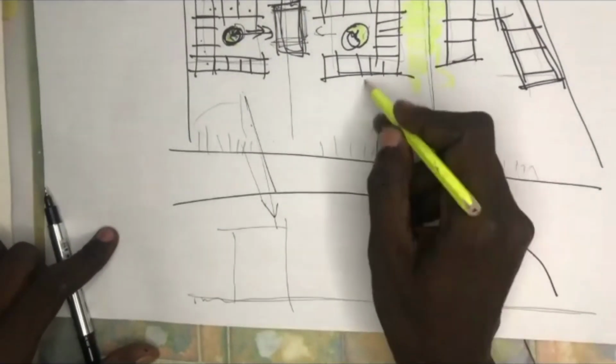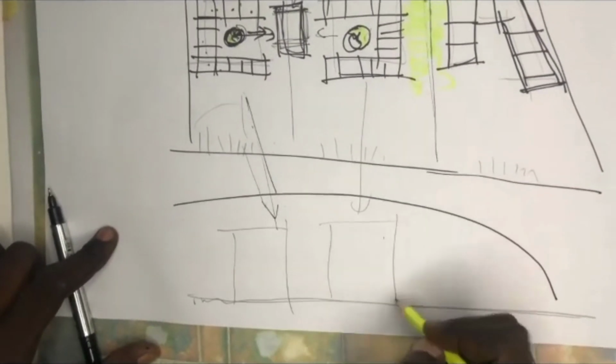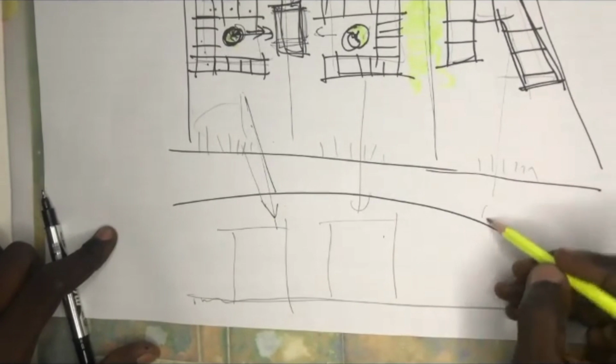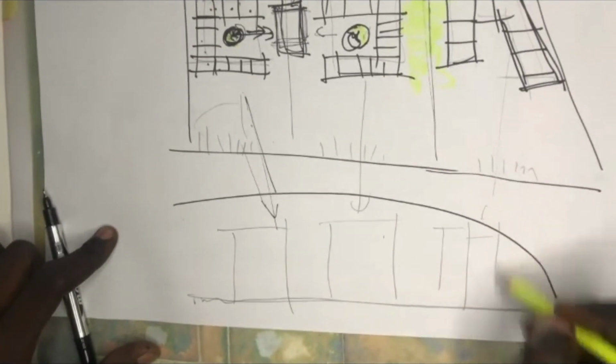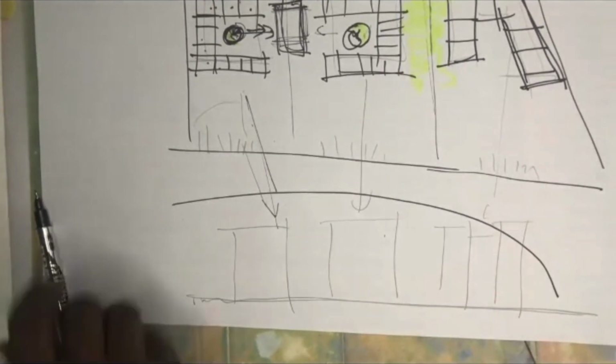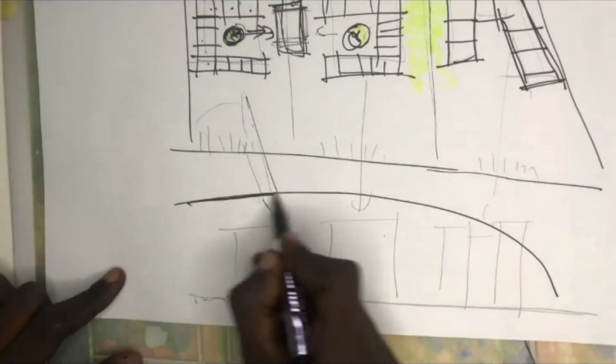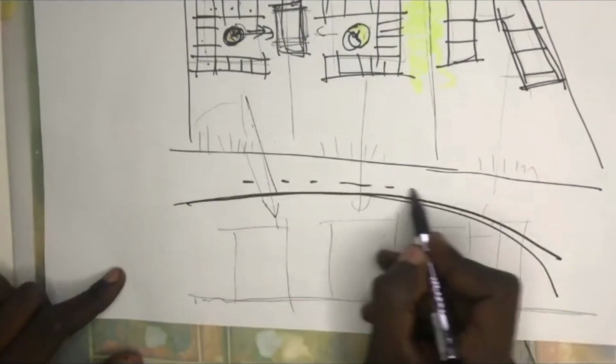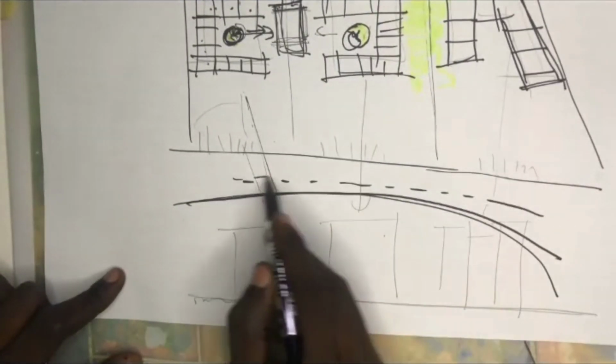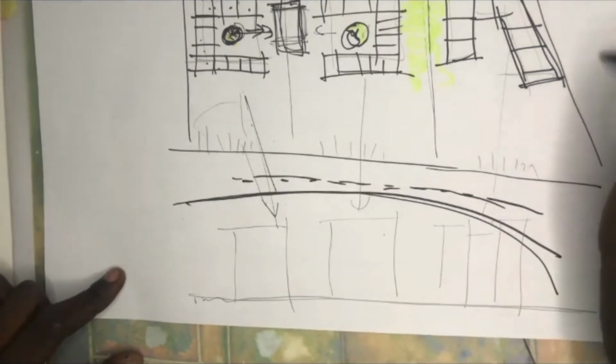You have this building also looking like this, and also this building looking like this. Not forgetting, we have the road access running this way and this way.